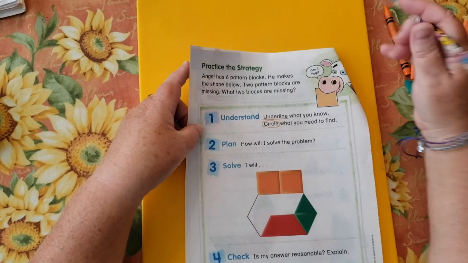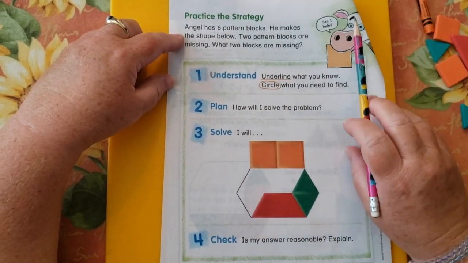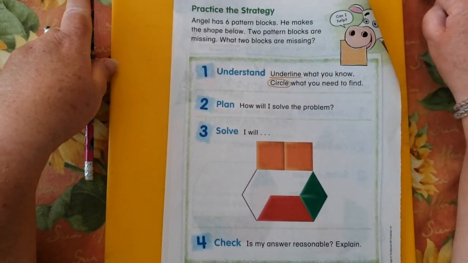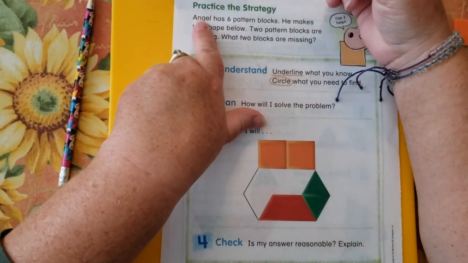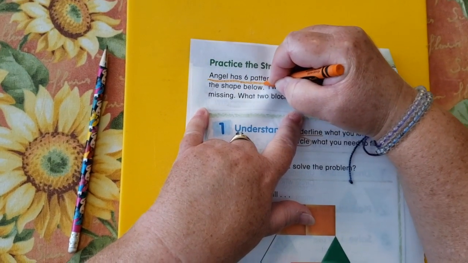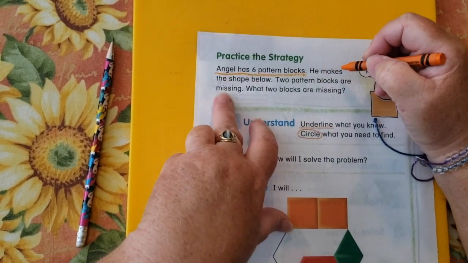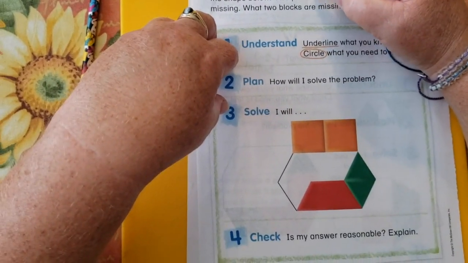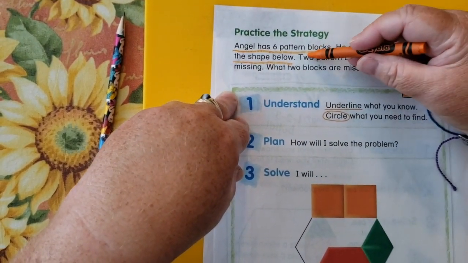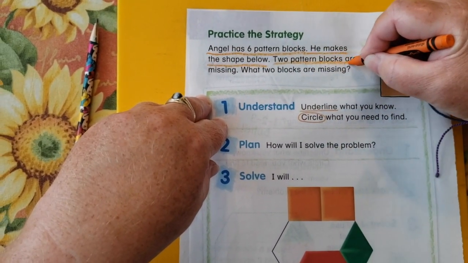Practice the strategy. How can I help? Well, thank you, Cal. First, we need to underline what we know. So now you need your crayon. And it says, Angel has 6 pattern blocks. Okay, we know that. I wonder which angel it is. He makes the shape below. Okay, so we know that he made the shape. 2 pattern blocks are missing. Okay, we also know that.